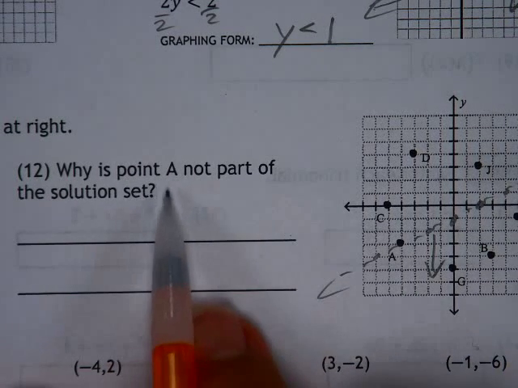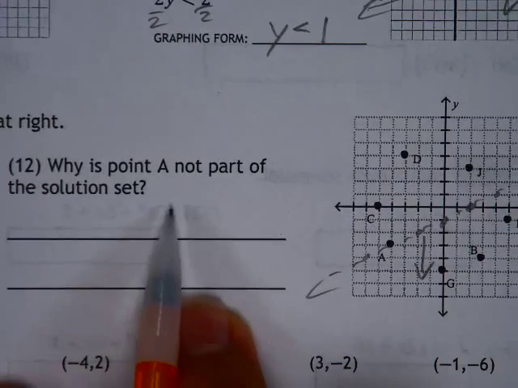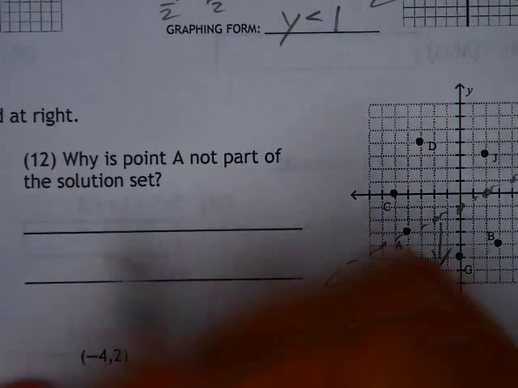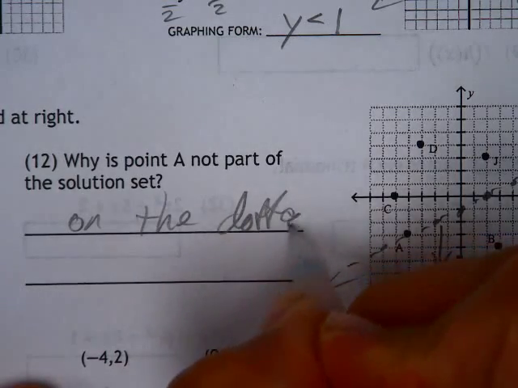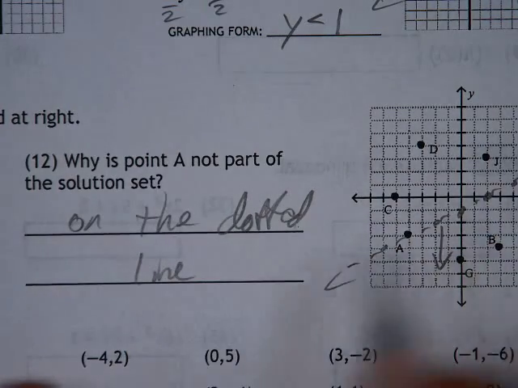Okay, this makes a point some of you might have said. I think it's A, unless you read into it a little bit. Why is A not part of the solution set? It's on the dotted line, which means the dotted line is not part of the solution. That's why it's dotted. It's like an open circle with another grid.